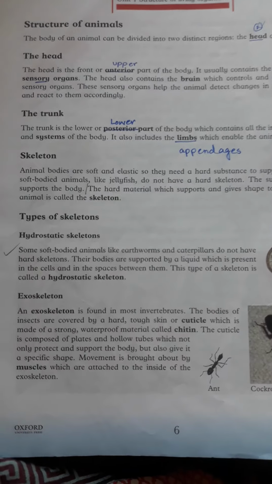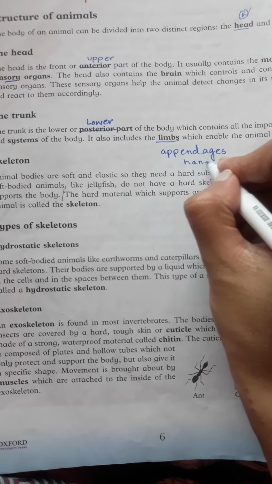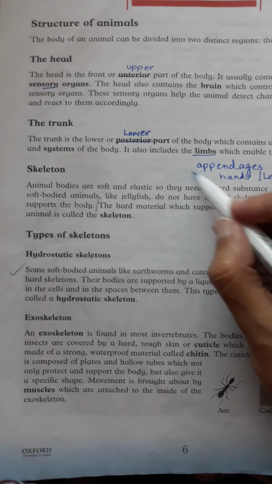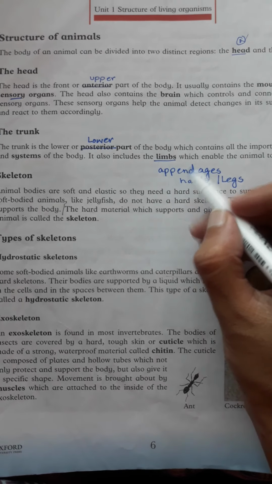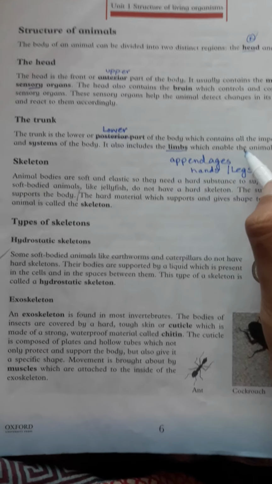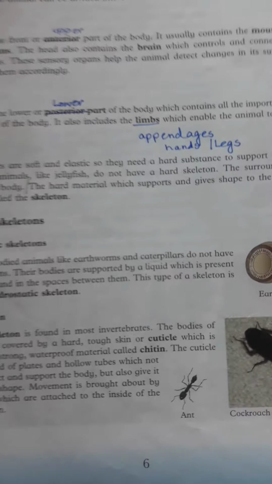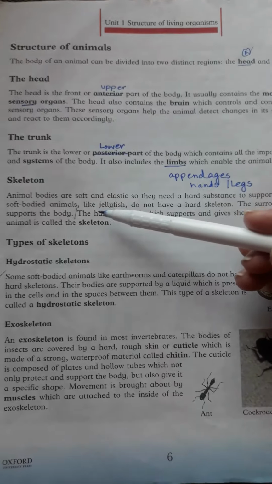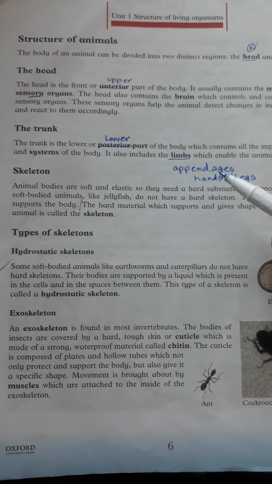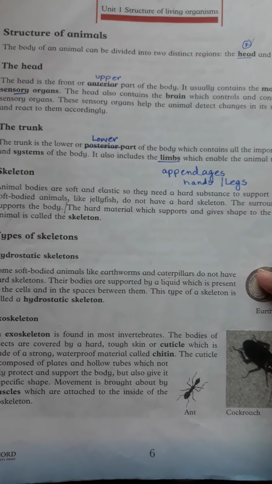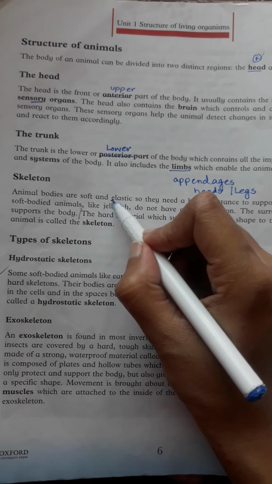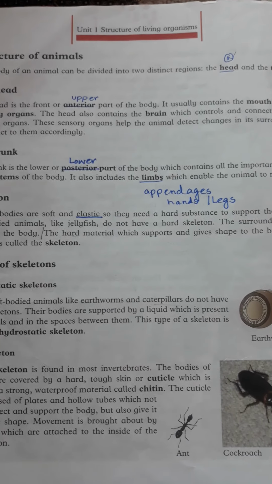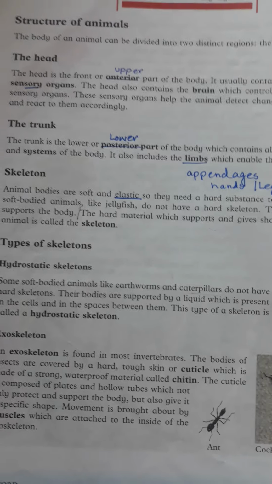Okay, appendages are the hands and the legs. Limbs are the appendages. Limbs have another name called appendages, and appendages are the hands and legs of the animal which enable it to move from one place to another. Okay, the next topic is skeleton. Animal bodies are soft and elastic, so they need a hard substance to support them. Elastic meaning stretchable. Animal bodies are very soft and elastic, so that's why they need a hard substance to support them, to protect them against the environment.